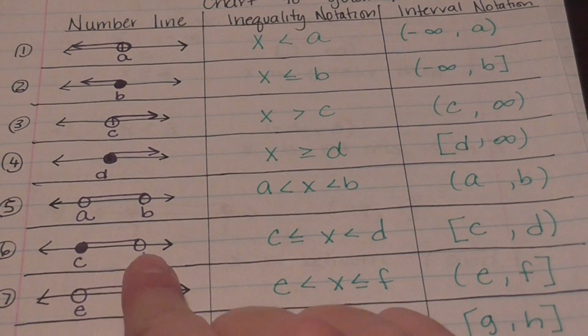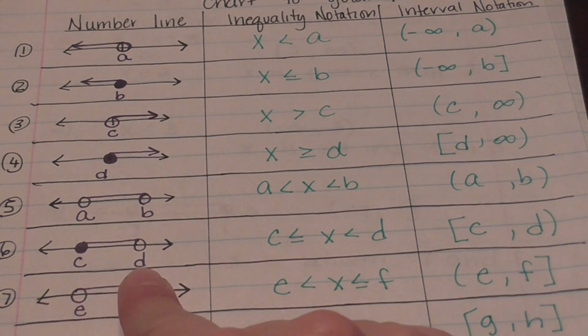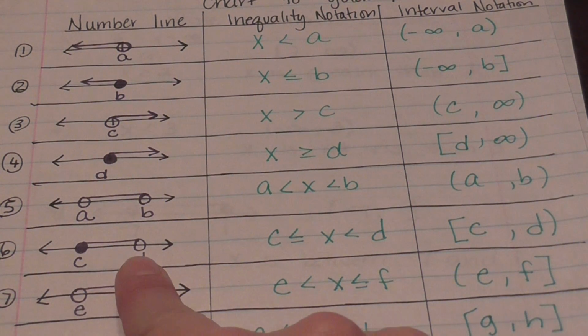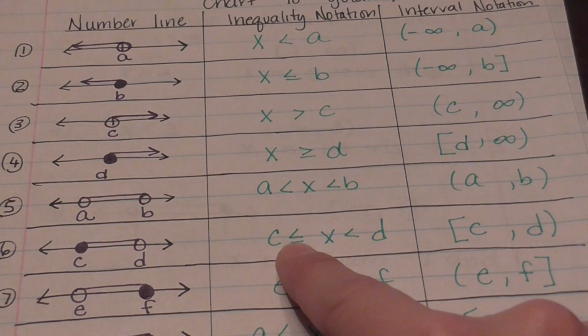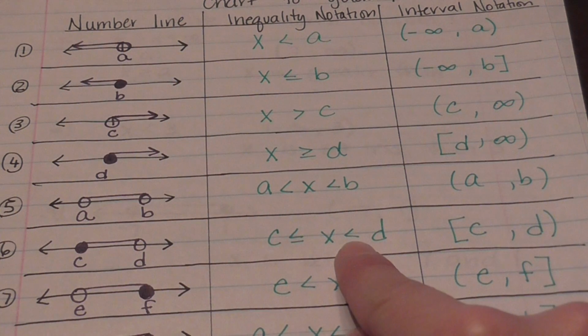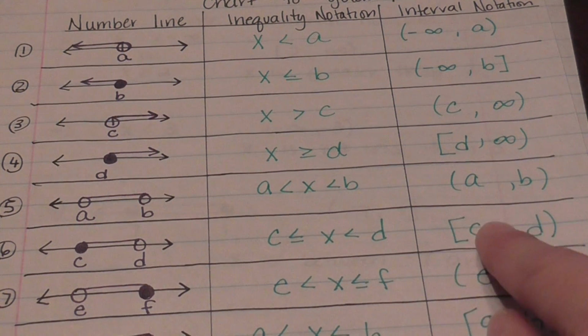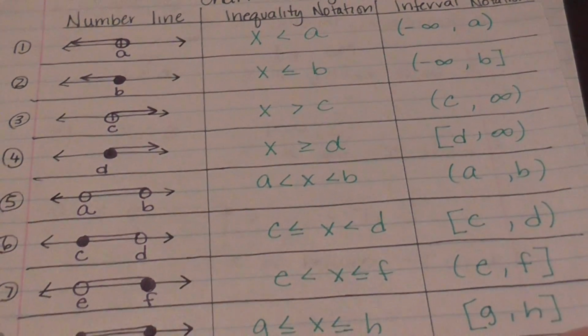The next example is still a span of numbers starting with one number and ending with another, except it's equal to on the low end and not equal to on the high end. So we have C is less than or equal to x, where x is less than D. So C is going to have the bracket, D is going to have the parentheses.